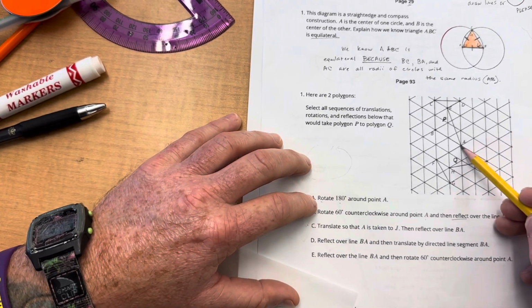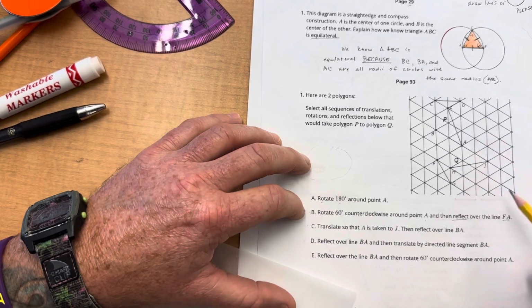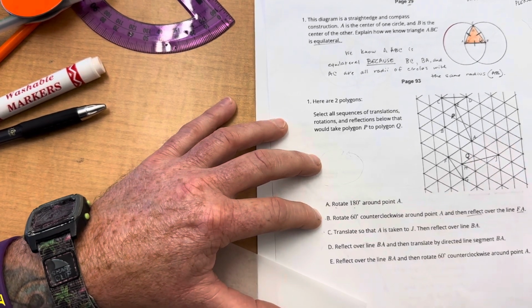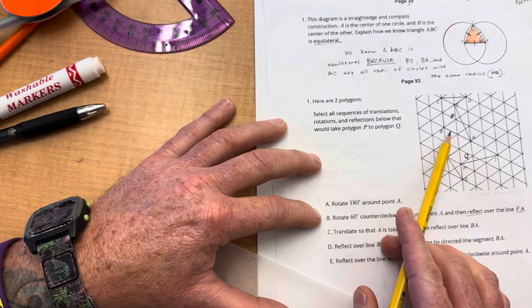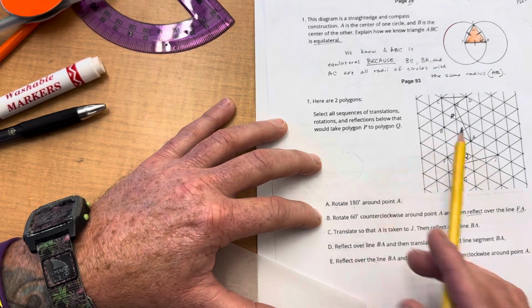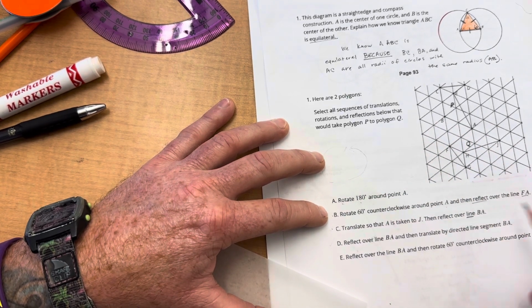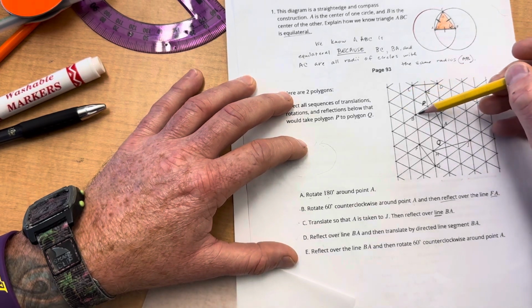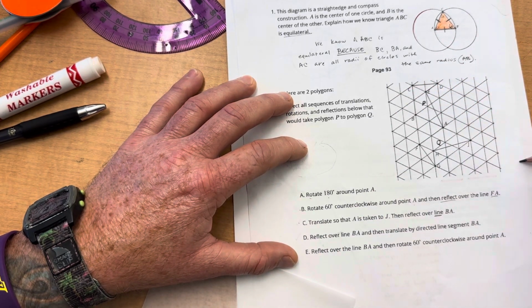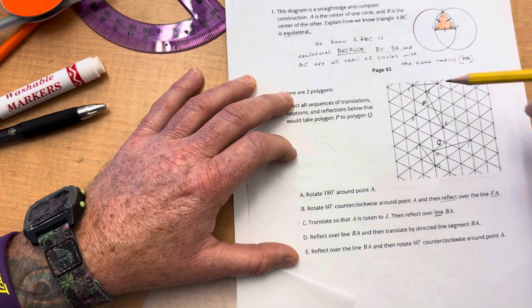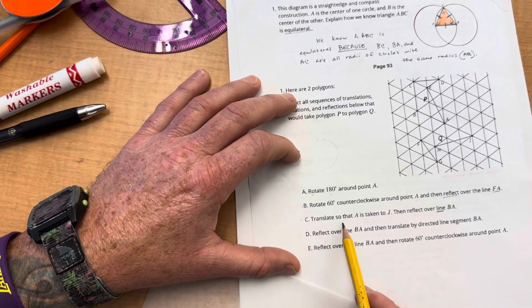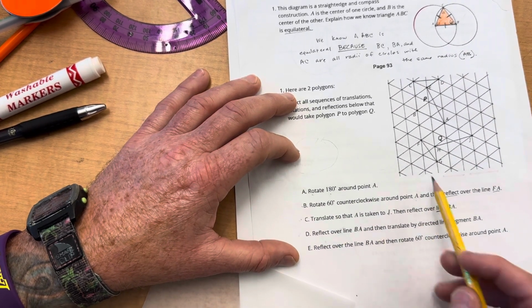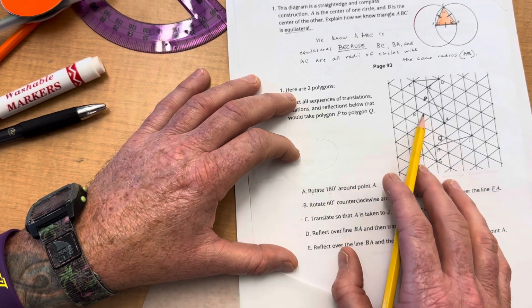Let's do C. Translate so that A is taken to J, then reflect over line BA. That's where you need to know the difference between line and line segment. Line BA goes forever in both directions. Okay, so we're gonna translate, so A is taken to J, then reflect over this line here.